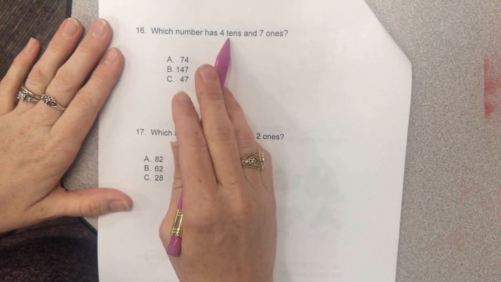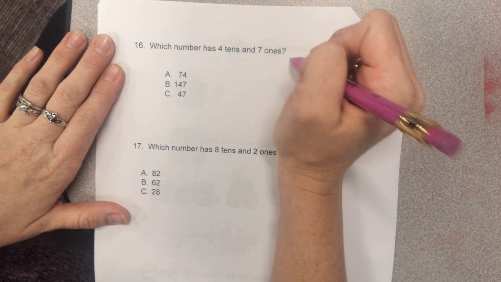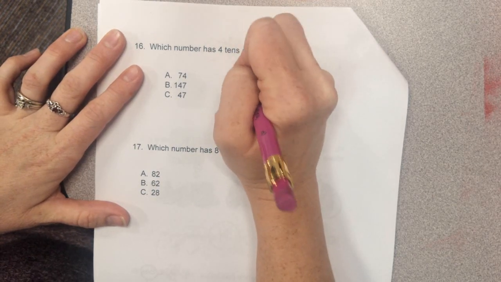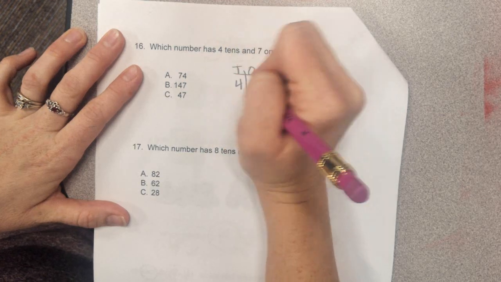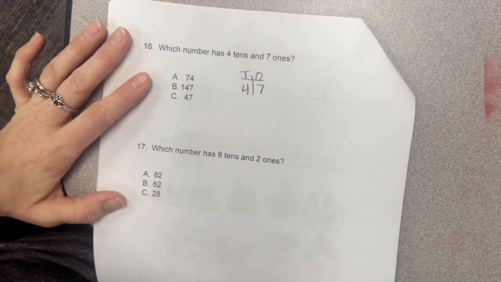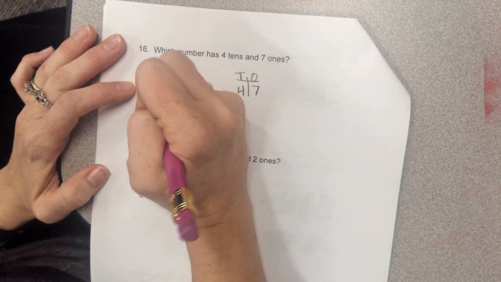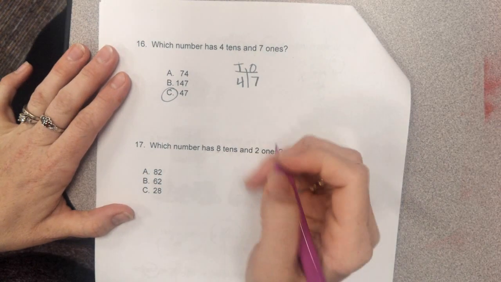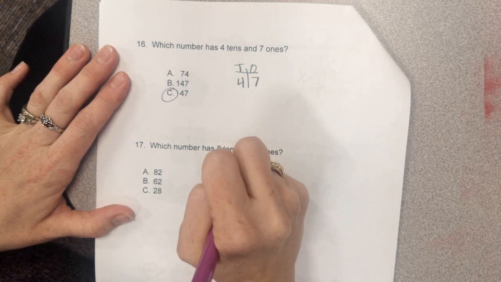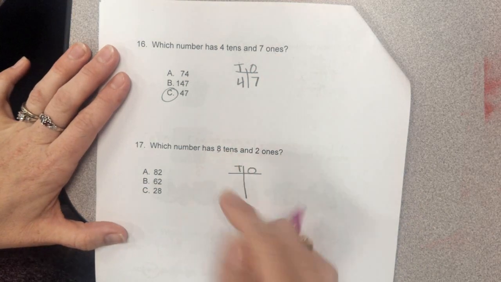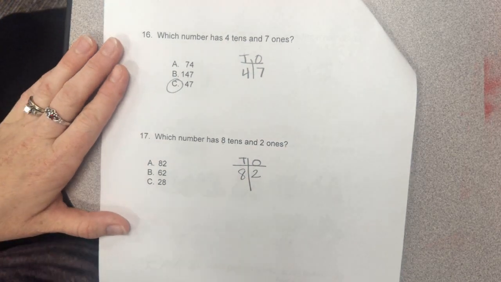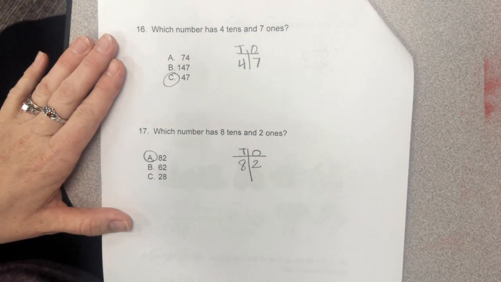Which number has 4 tens and 7 ones? Okay, so we're looking for 4 tens and 7 ones. We're looking for the number 47, which is letter C. Which number has 8 tens and 2 ones? Okay, 8 tens, 2 ones. That's the number 82. Letter A.